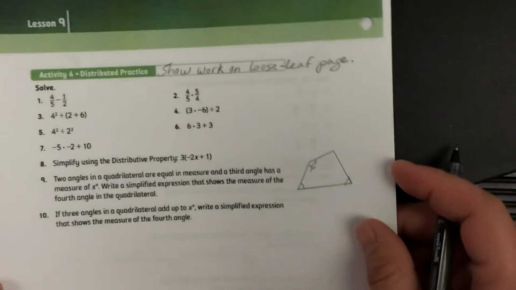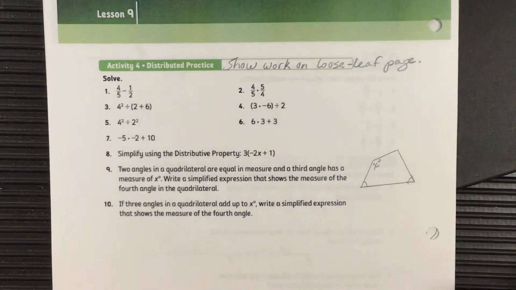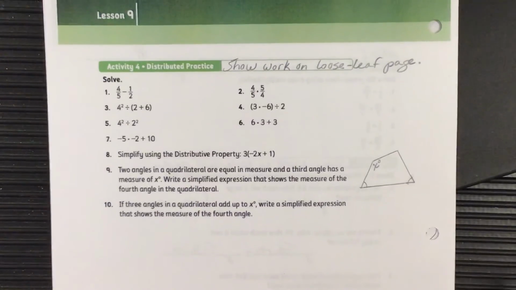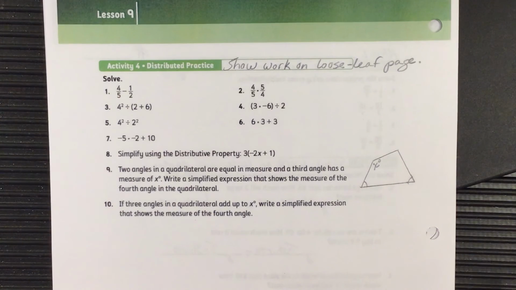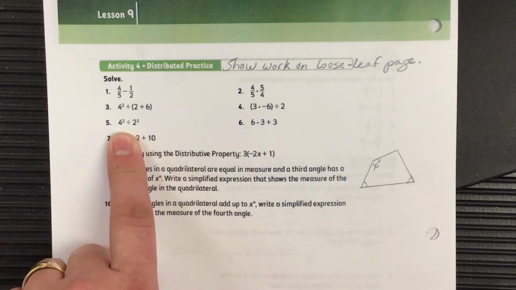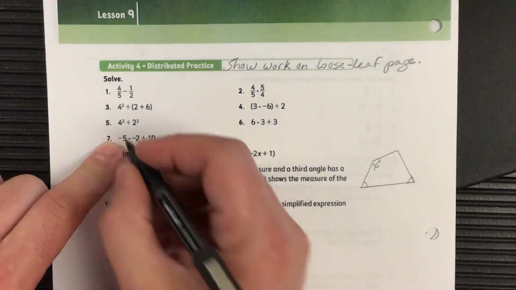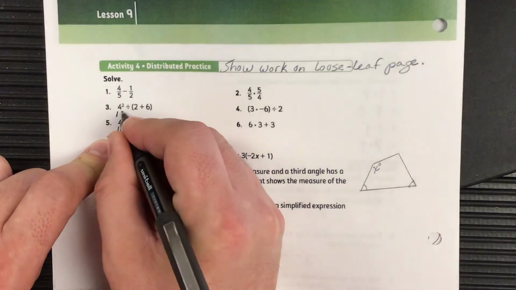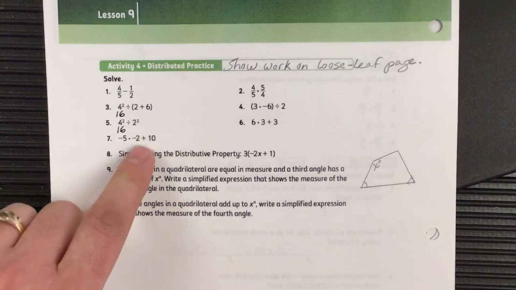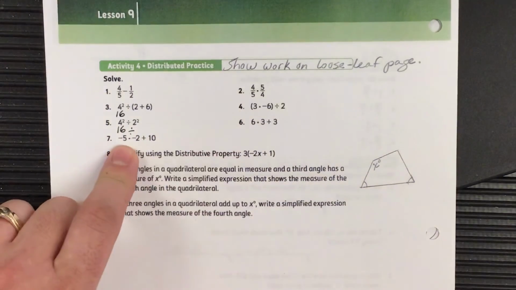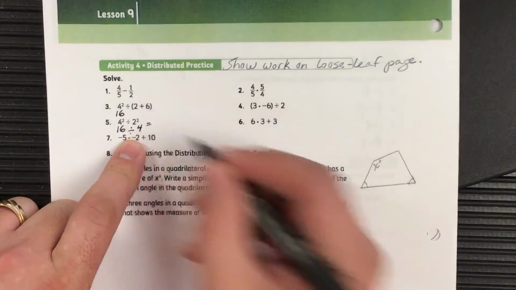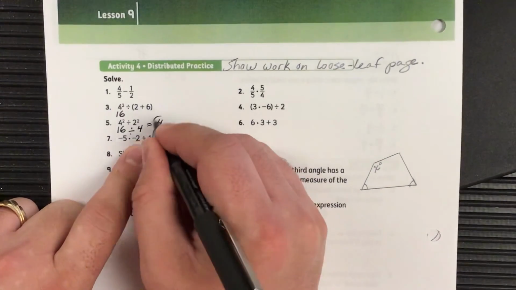Back page. Again, all review questions. You do need a common denominator for number 1. And I would like to go through number 5. For some reason, when it has exponents, we struggle. We all want to write 8 for 4 squared. It is 16. Notice there's a 4 squared right above it as well. Divided by 4, which is 4. So that one is done for you.